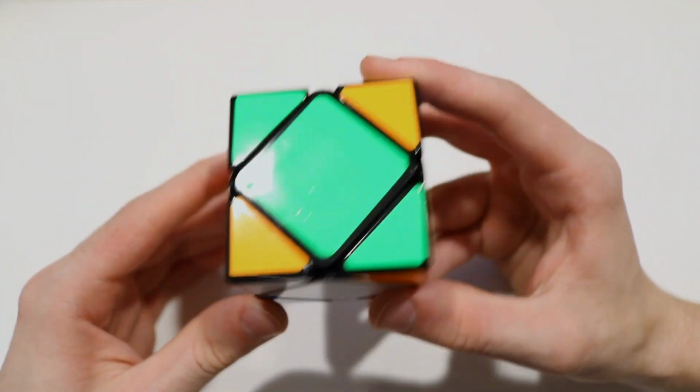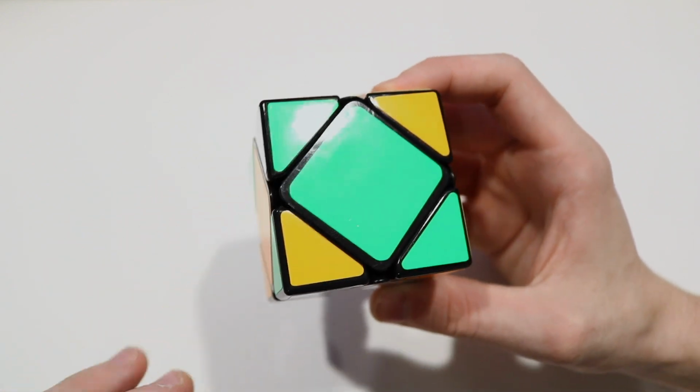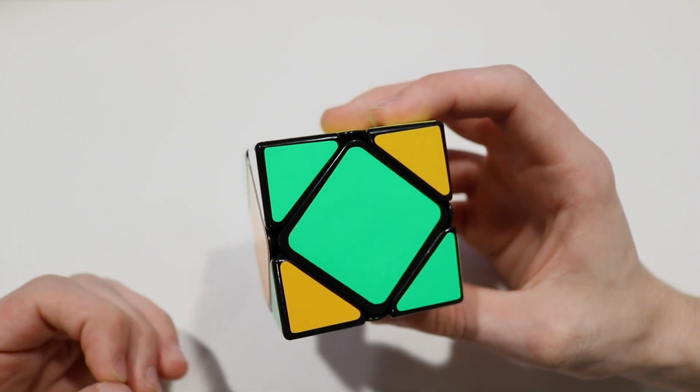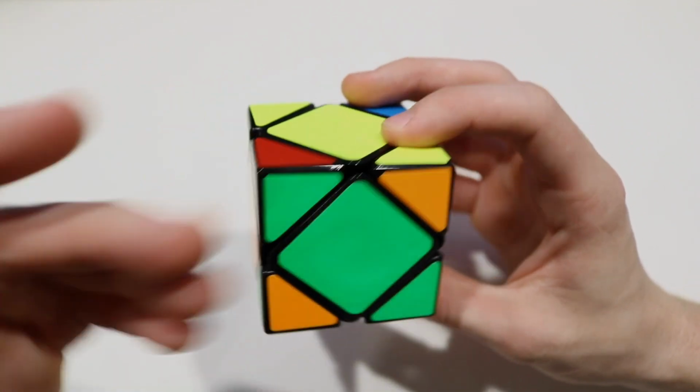Okay, so I rescrambled the Skewb really quick just to go over our last layer, because we skipped that in our last solve, and that's very important. You just use the same algorithm, but the way you hold the cube is important. So I'm going to go through this very briefly. Once we get to the last layer, I'm going to go ahead and show you how to do that.